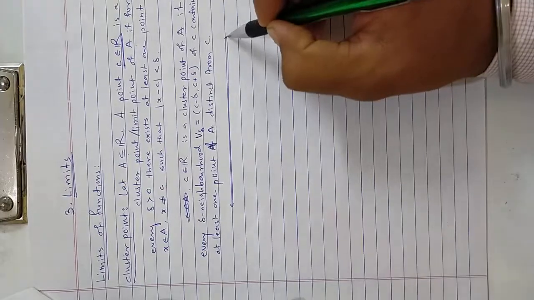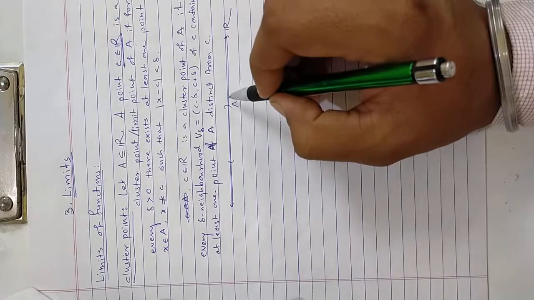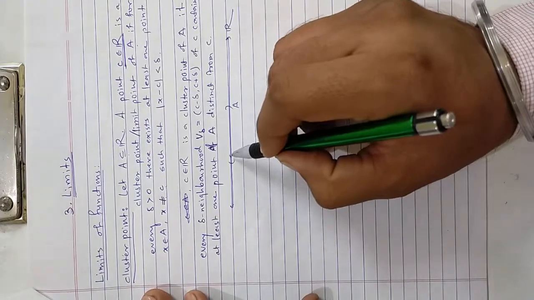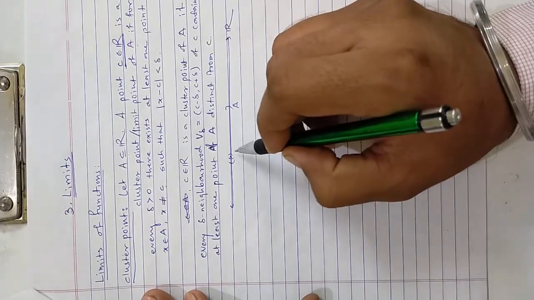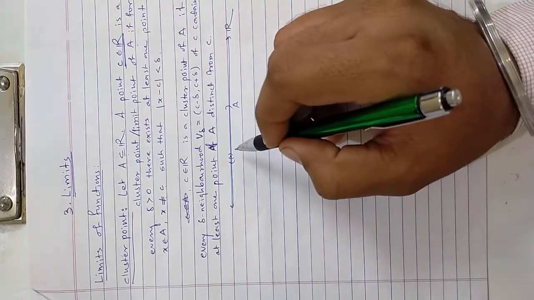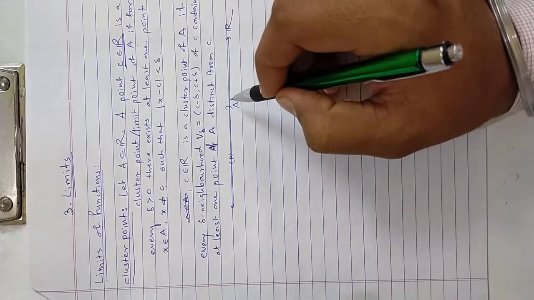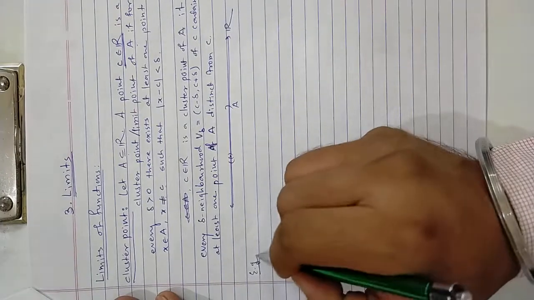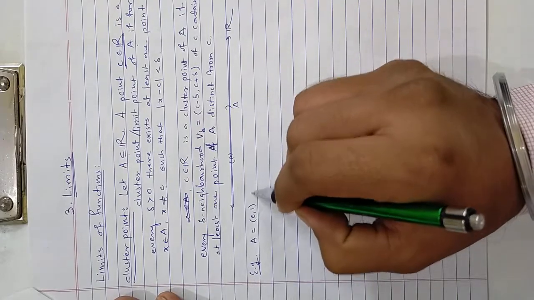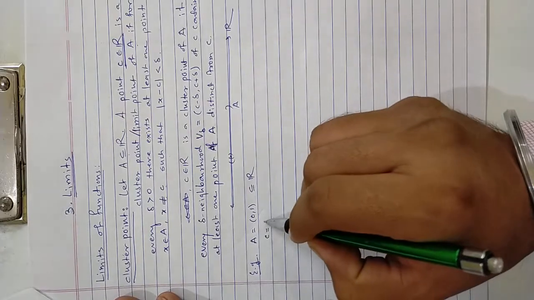That means if this is a real line, if this is a subset A, then point C is a limit point if every delta neighborhood of point C contains some points of subset A other than point C. For example, if we consider A equal to the open interval 0 to 1, which is definitely a subset of R, let me take C equal to half.